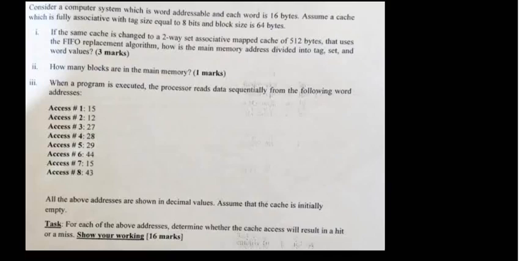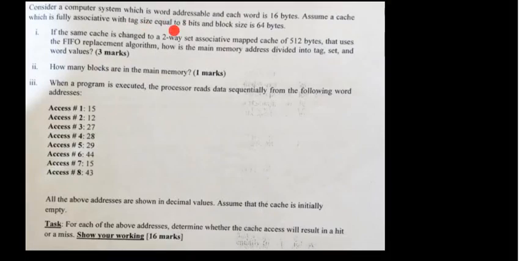So we have considered a computer system whose word addressable memory, and each word is 16 bytes. Assume a cache which is fully associative with tag size 8 bits, and block 64 bytes. If the same cache is changed to a two-way set associative mapped cache of 512 bytes that uses FIFO replacement algorithm, how is the main memory address split into the tag, set, word, etc.?